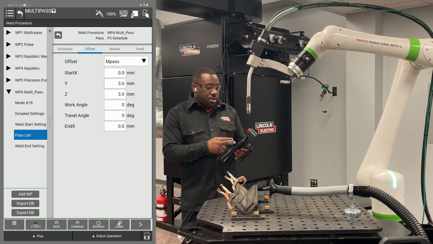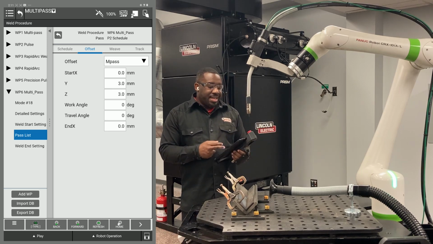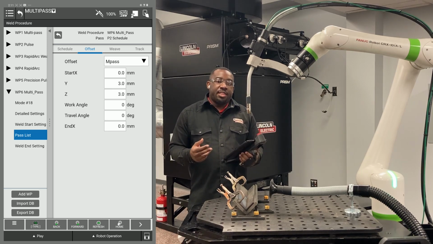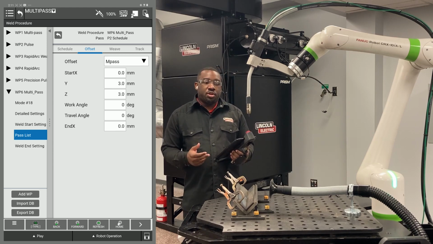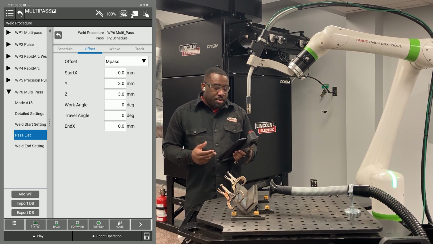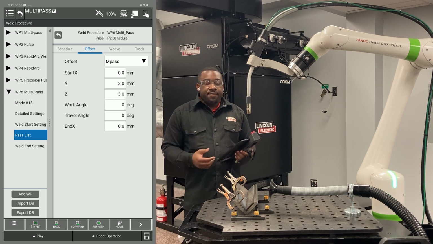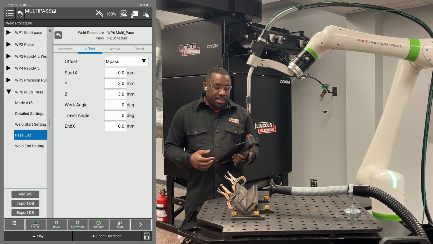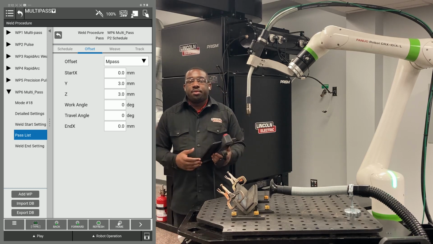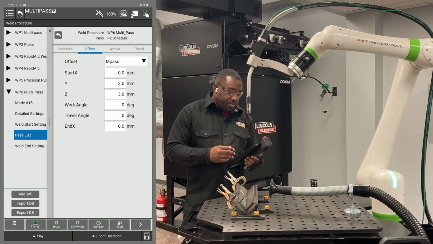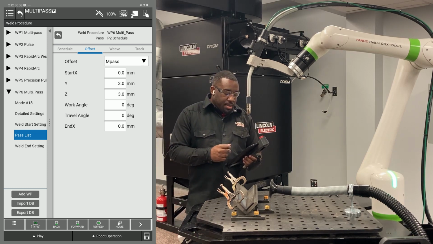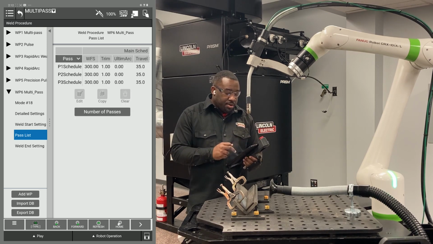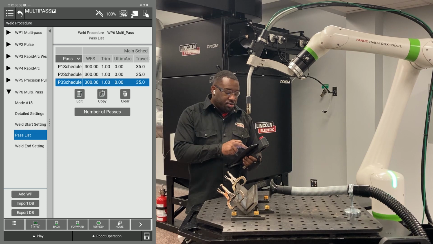You can see on my screen it says start X and end X. That's the path and the length of your weld. So if you wanted to stagger your starts, you would either put positive in your start X or negative in your end X to stagger your welds. Okay. So that'll be my second pass. I'm going to hit my return button here and go to schedule 3.